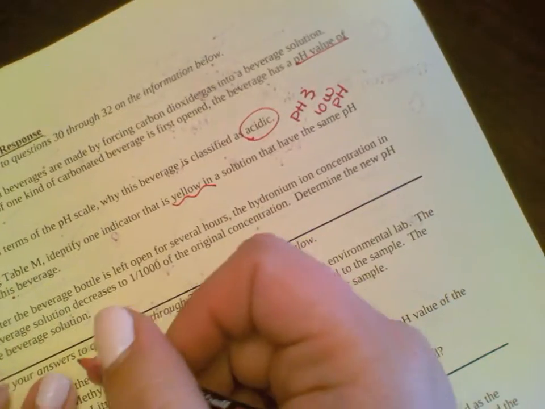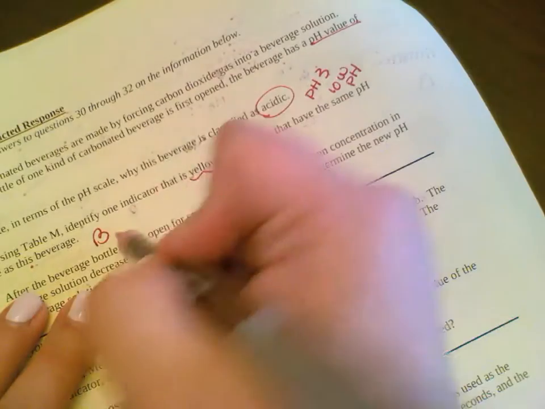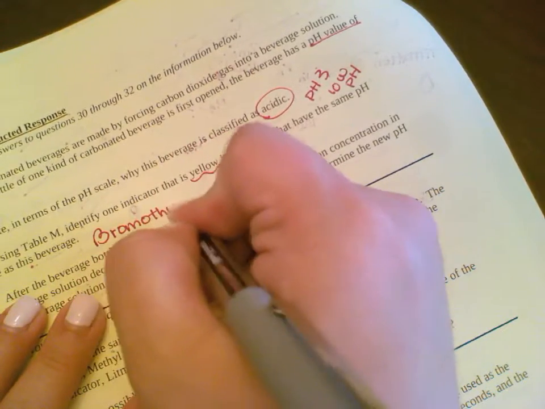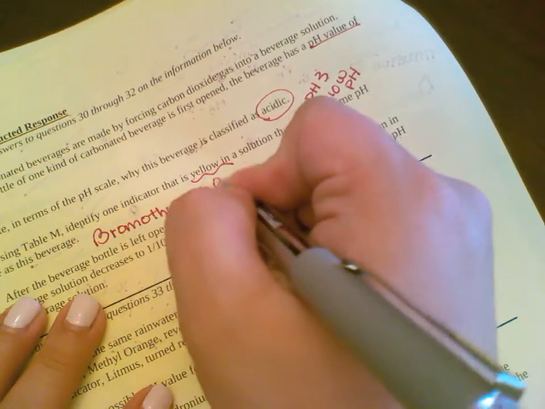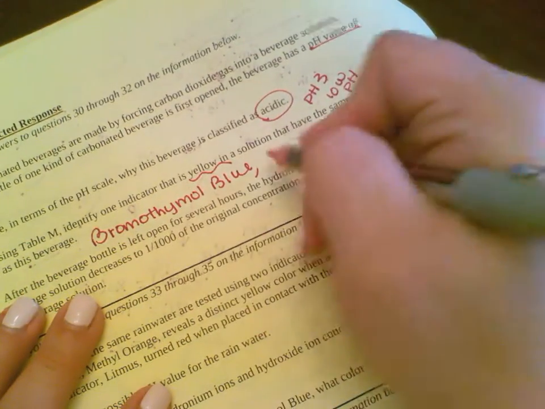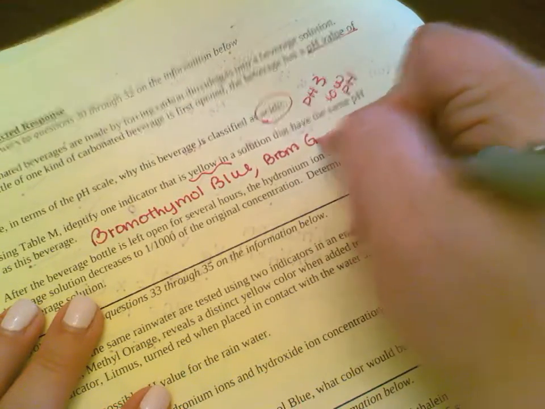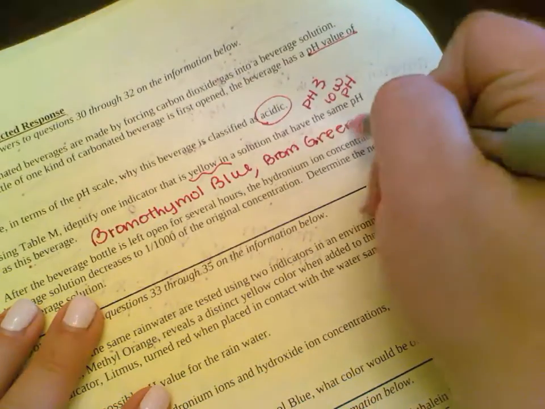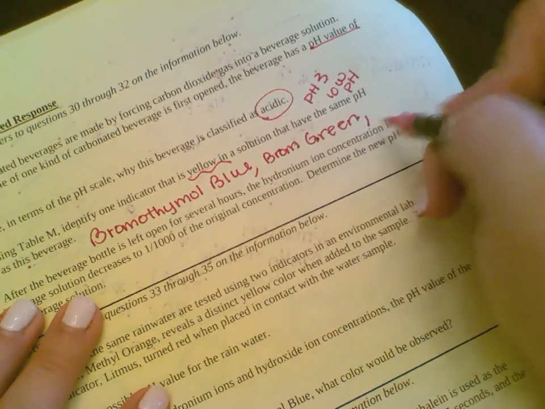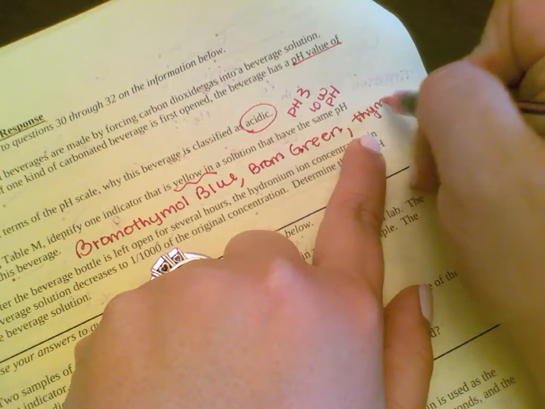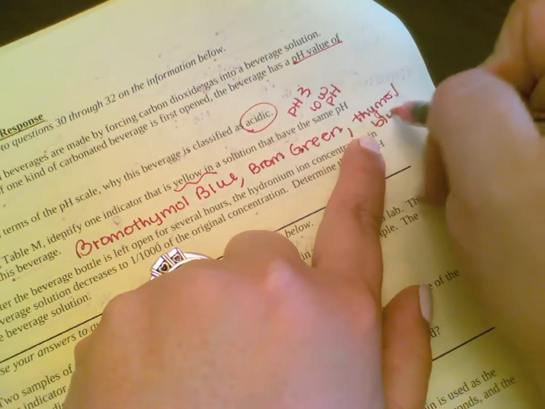So let's write them all down: bromothymol blue, bromocresol green, or thymol blue. Take your pick.